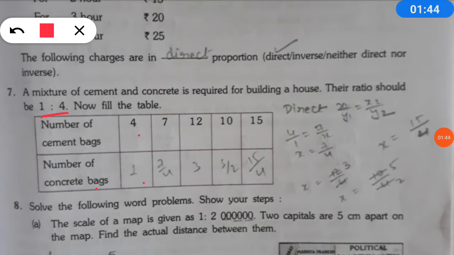Now it is asked that if the number of cement bags is 7, then what is the number of concrete bags? If the number of cement bags is 12, then what is the number of concrete bags? If the number of cement bags is 10, then what is the number of concrete bags? As you know the ratio is 1:4, so we will consider that the number of cement bags is 4, then the concrete bag will be 1.